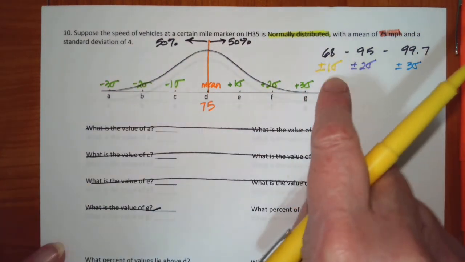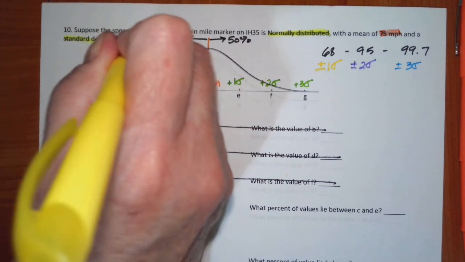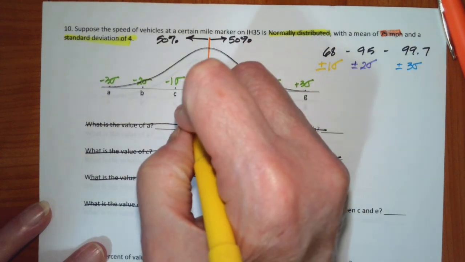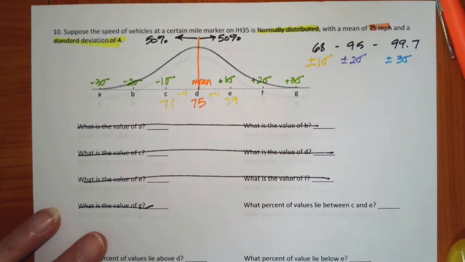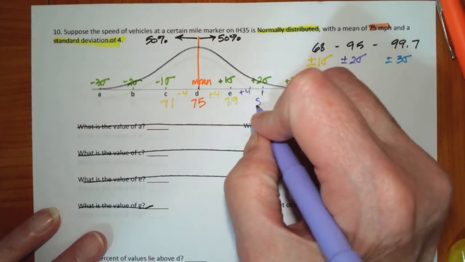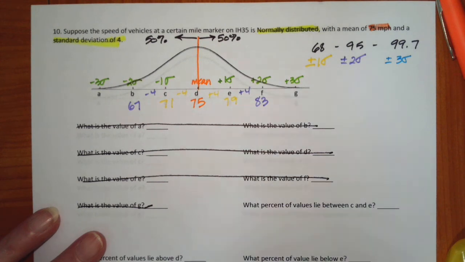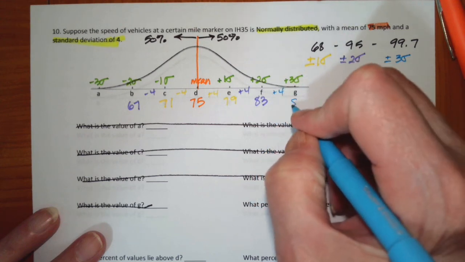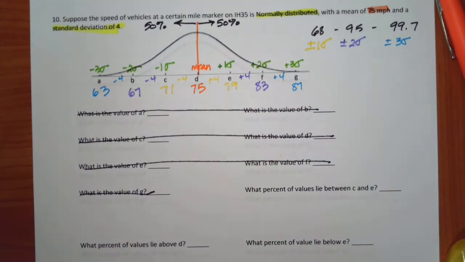One standard deviation, the standard deviation is 4. So that means I add 4 to get 79, subtract 4 to get 71. So that is one standard deviation. To get 2 standard deviations, I add 4 again and I get 83, subtract 4 again and I get 67. And then for 3 standard deviations, I add 4 again and I get 87, subtract 4 again and I get 63. Okay, so those are all the values that you need.